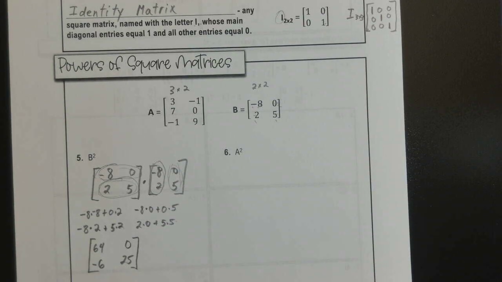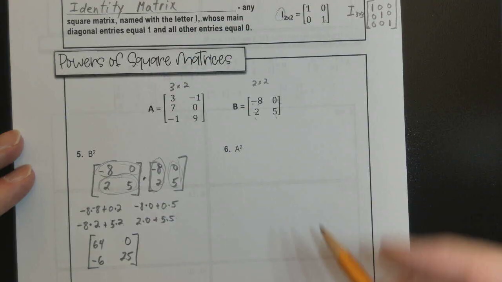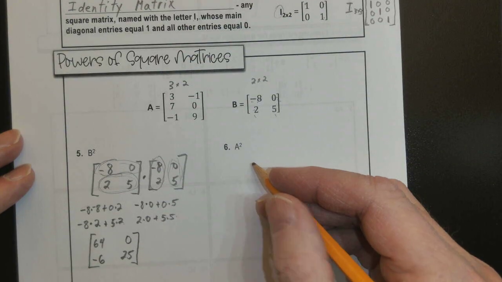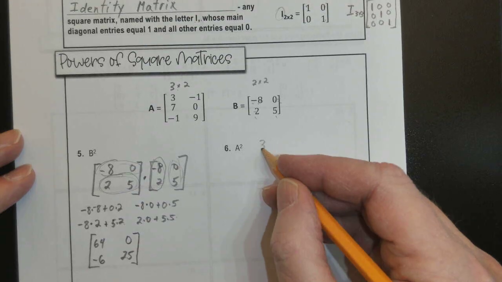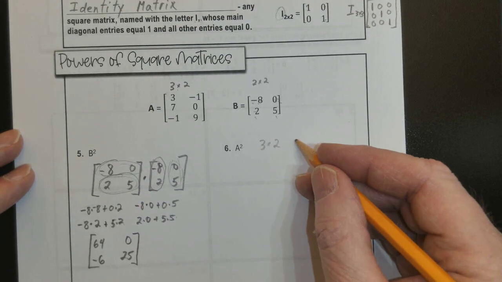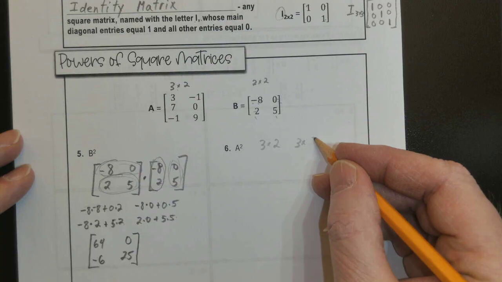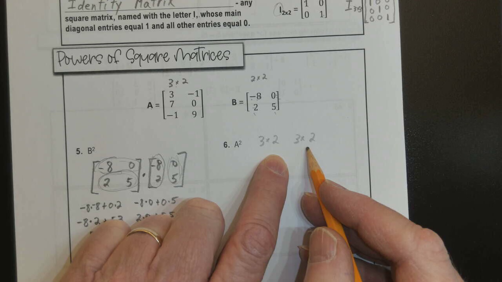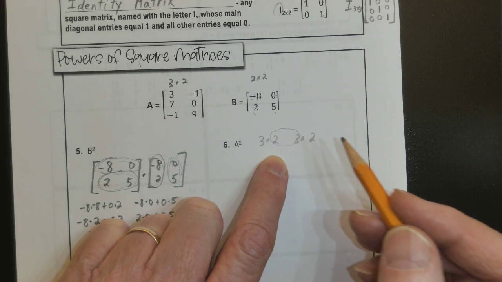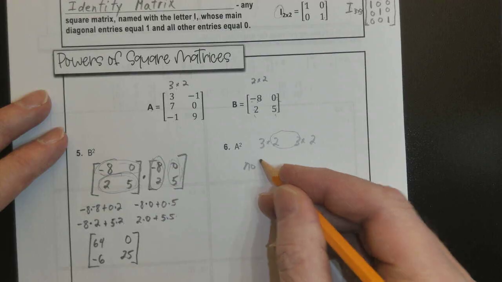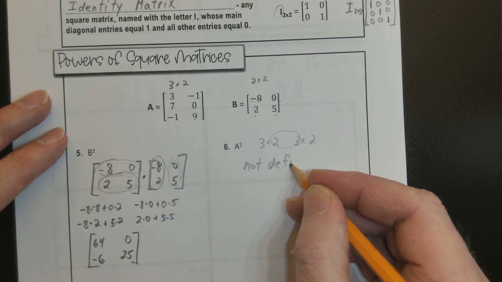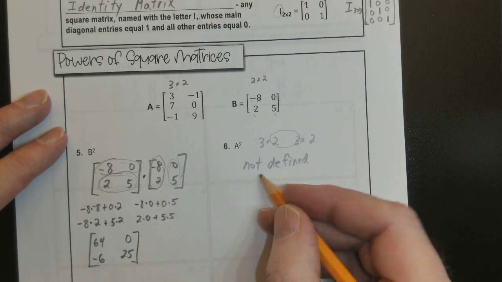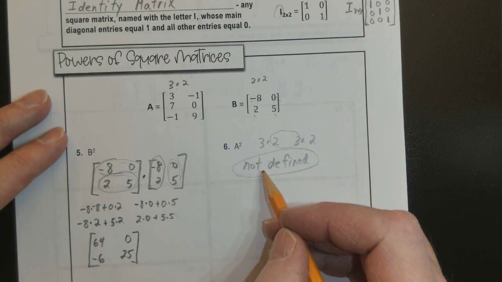Then on number 6 here, A squared. A is a 3 by 2, and I'm going to multiply it by a 3 by 2. Can I do that? No. Okay. So this isn't defined. That's all you have to write if you get something like that.